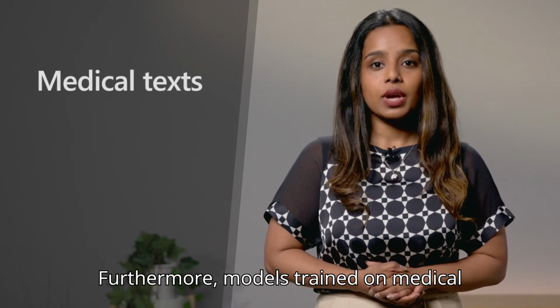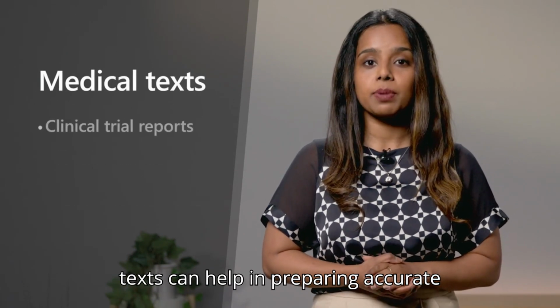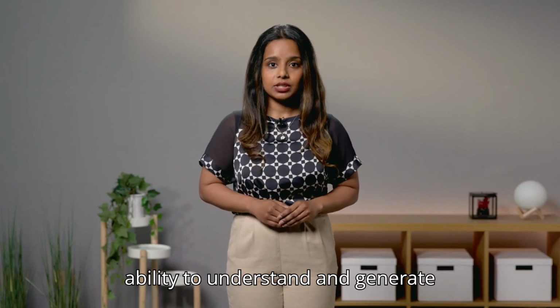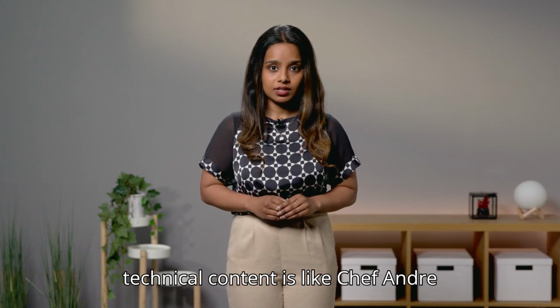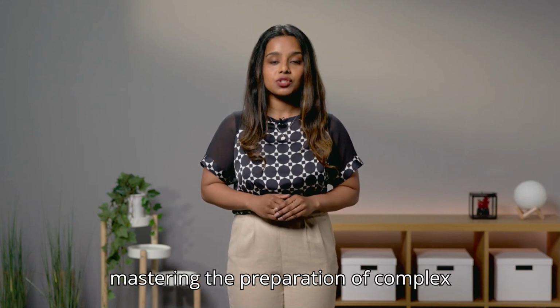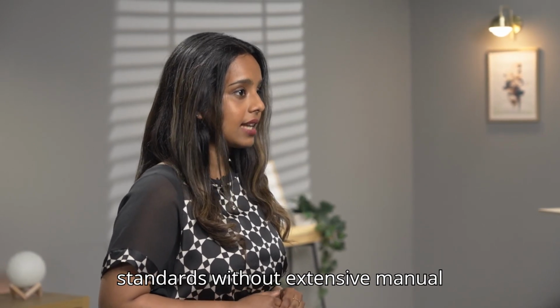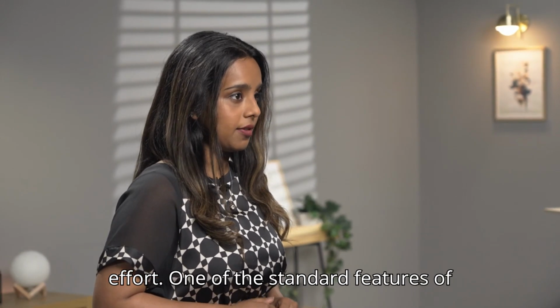Furthermore, models trained on medical texts can help in preparing accurate clinical trial reports. The technology's ability to understand and generate technical content is like a chef mastering the preparation of complex dishes, ensuring consistency and high standards without extensive manual effort.